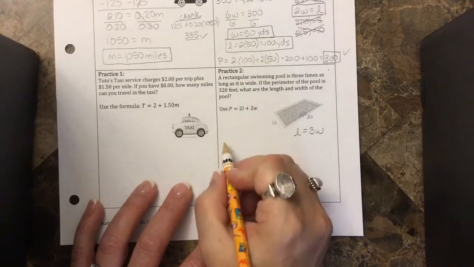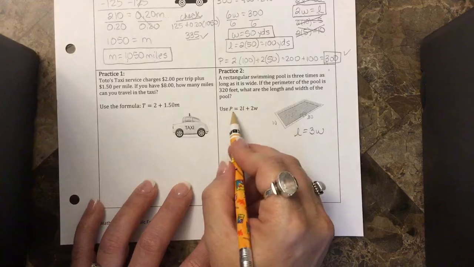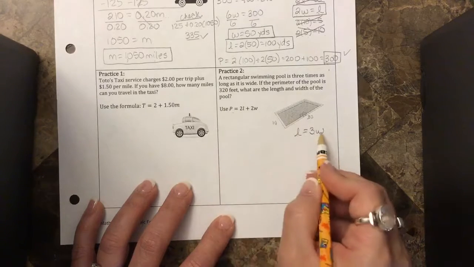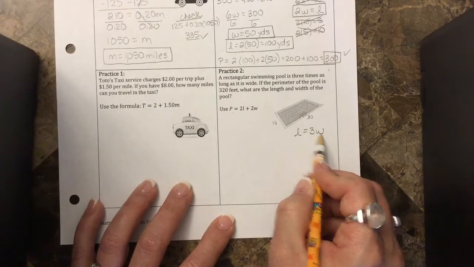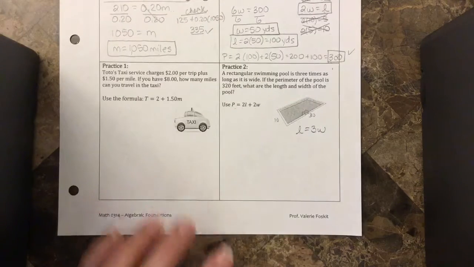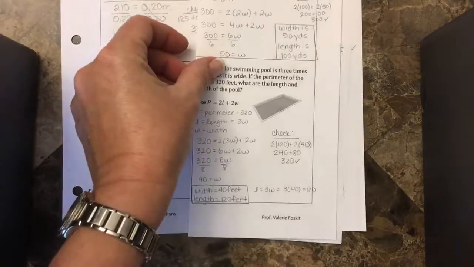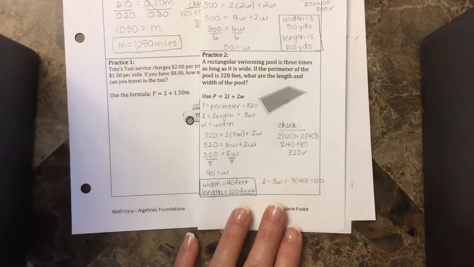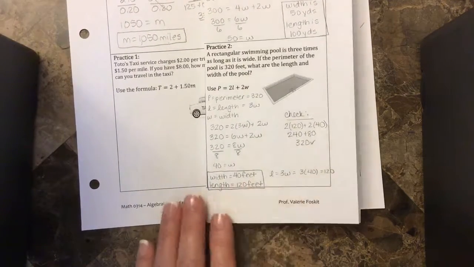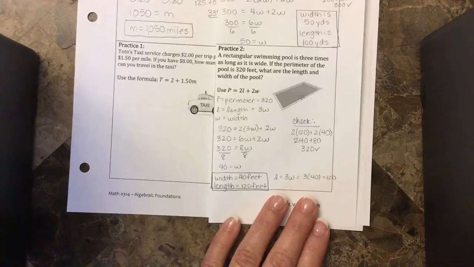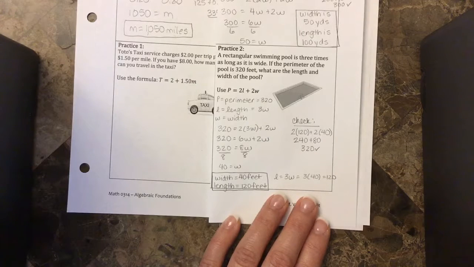So we substitute that in. The perimeter is 320 feet. 2 times my length plus 2 times my W. Try it out. Hopefully this is what you got. Remember to go back and check.